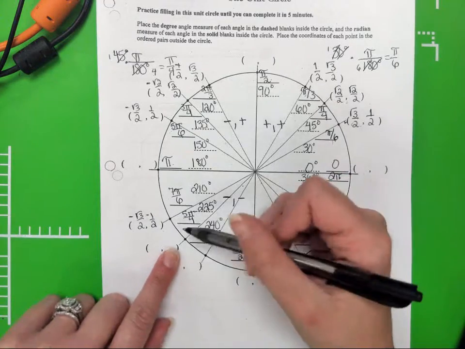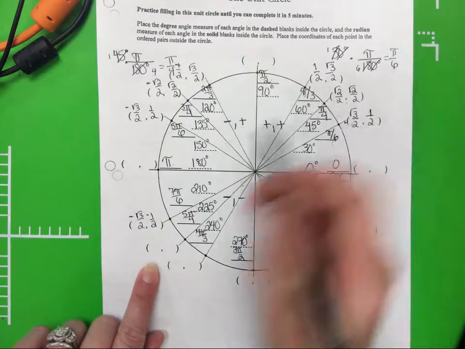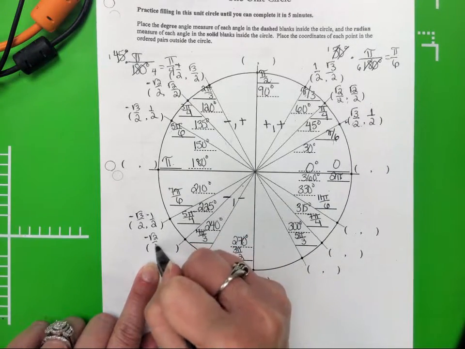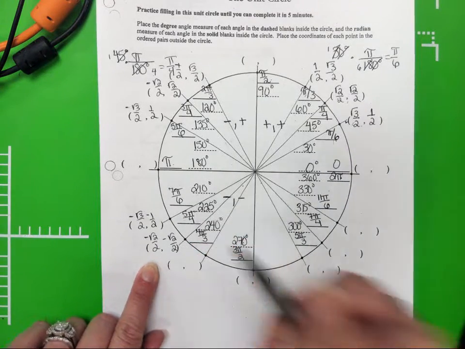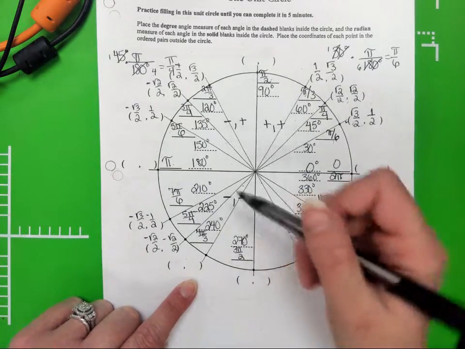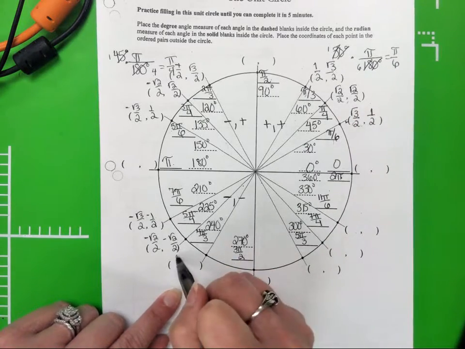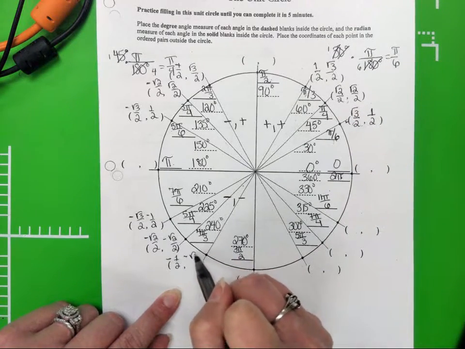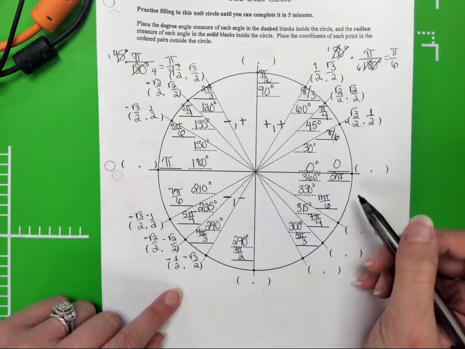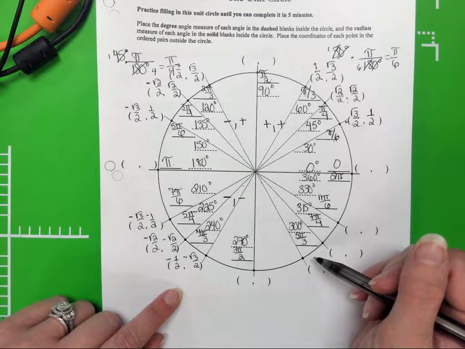All right, in the middle one, if you need to, follow that line up. That matches up with this one. And they're both negative. And then the last one, follow that line up. It's the 1/2 and the square root of 3 over 2. And they're both negative. You okay, Tyler? Good. Okay.